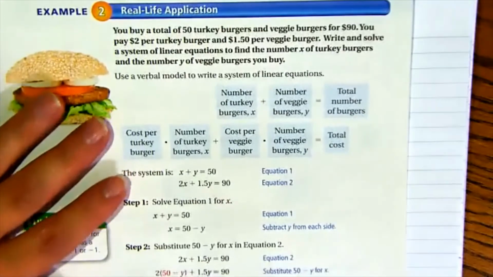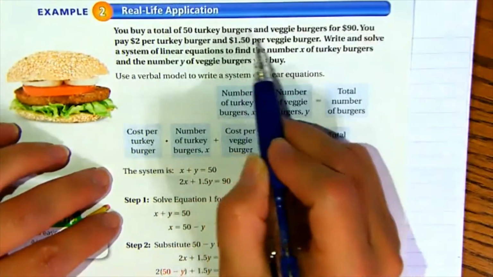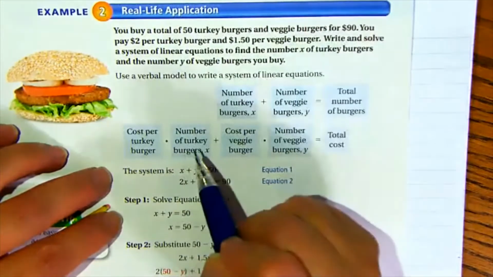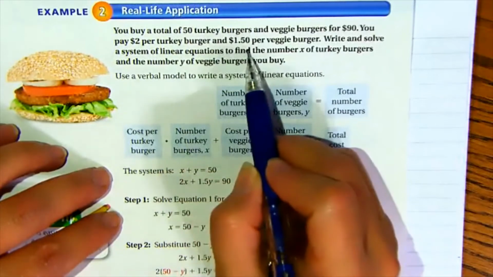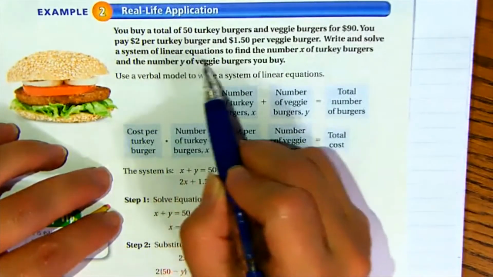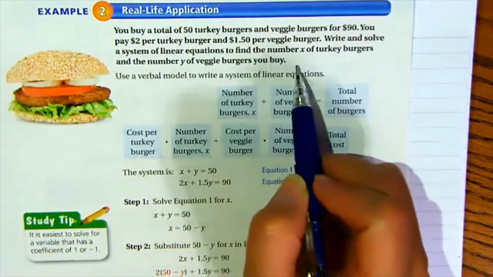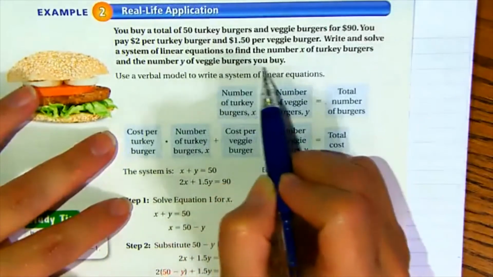So let's take a look at this word problem. You buy a total of 50 turkey burgers and veggie burgers for $90. You pay $2 per turkey burger and $1.50 per veggie burger. Write and solve a system of linear equations to find the number of X turkey burgers and the number of Y veggie burgers you buy.